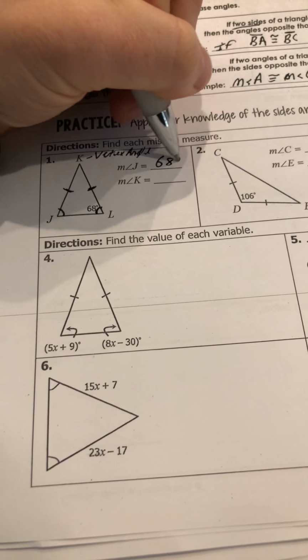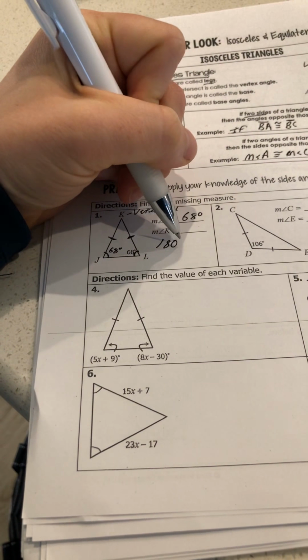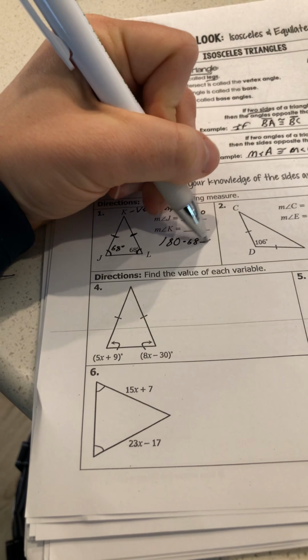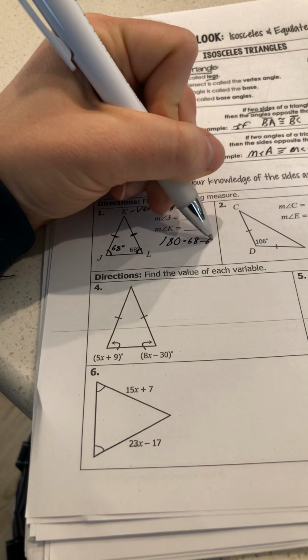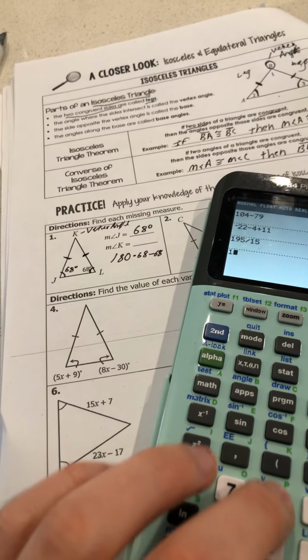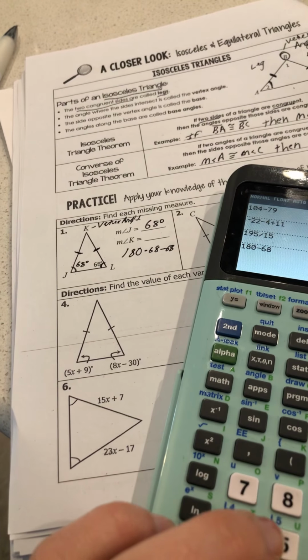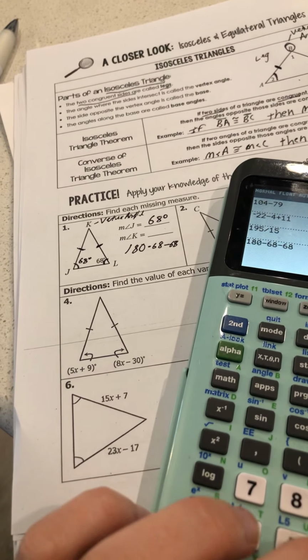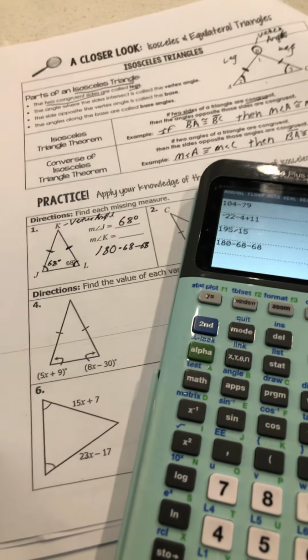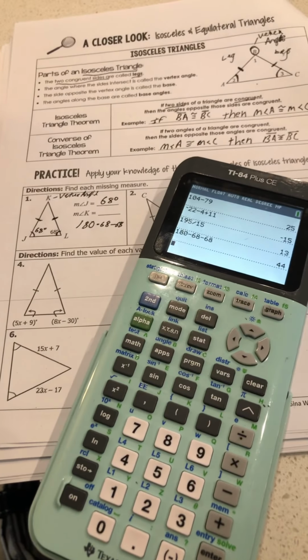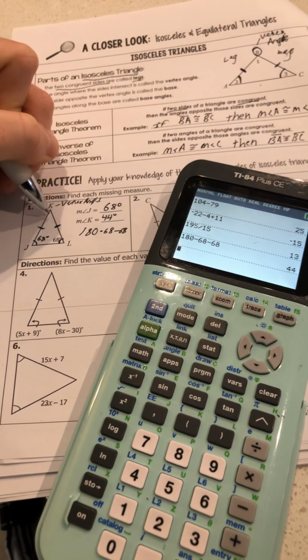Okay, now we've got 2 angles of our triangle, and how do we find the third missing one? Well, how many degrees in a triangle? That's right, there's 180. Okay, so we could take 180 and subtract our 68 degrees, both of them, and that should give us the measure of angle K. So I'm going to take my calculator, do my 180, take away 68, take away 68. Okay, and what do we get? 44 degrees for measure of K.